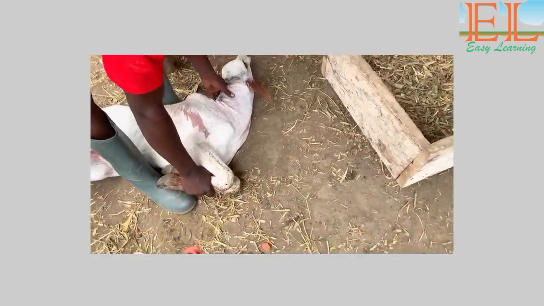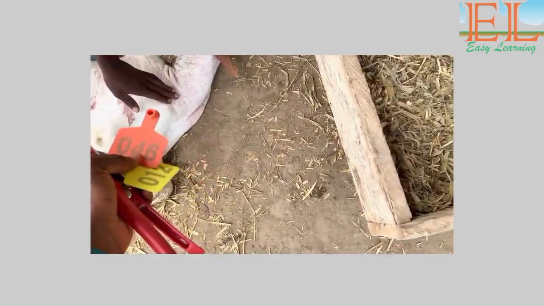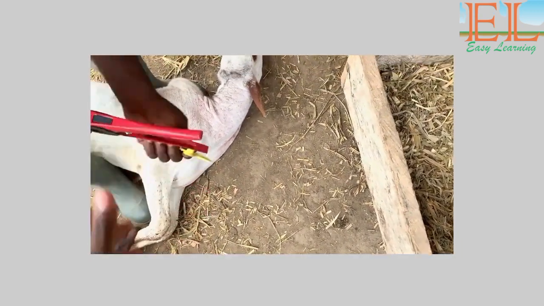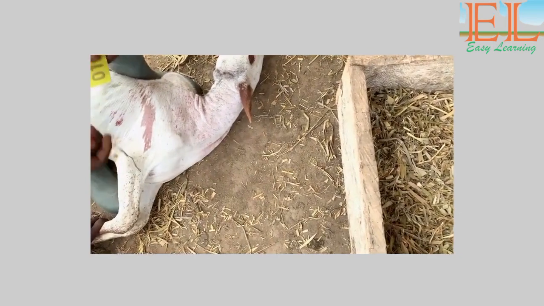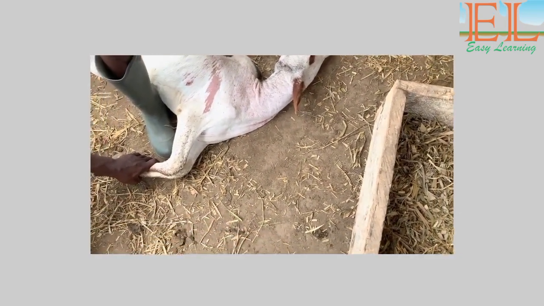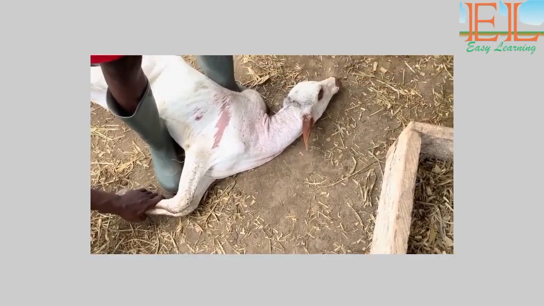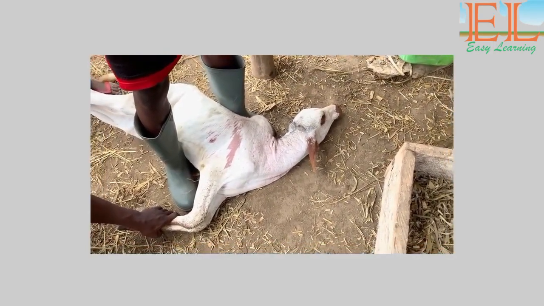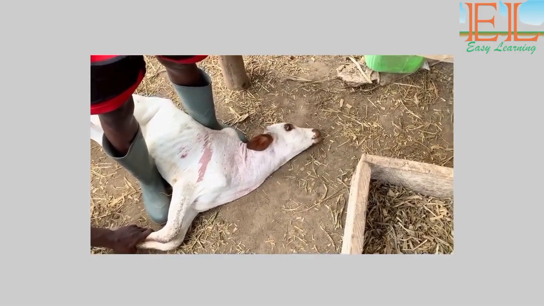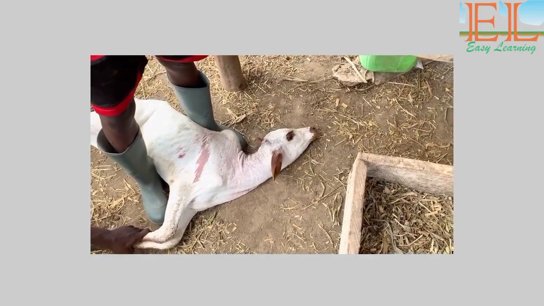So I'm gonna hand over the tagger and the tags to Godfrey to take care of business here. So normally, what time do we tag? Normally we tag when he's about 2-3 years old, just because we just want to make sure he's healthy, he's able to walk, he's eating or drinking the milk before we start to tag.